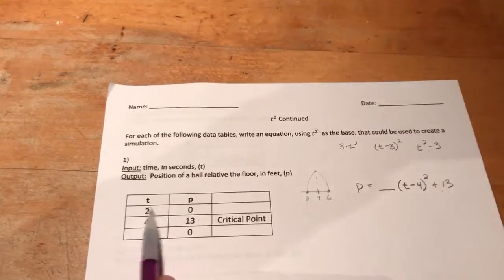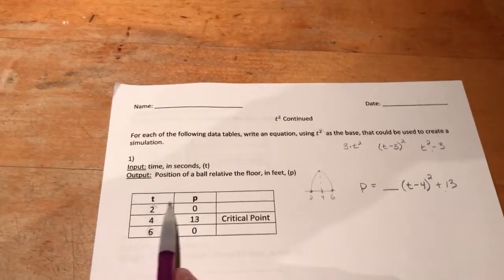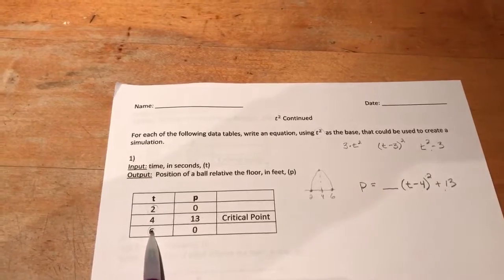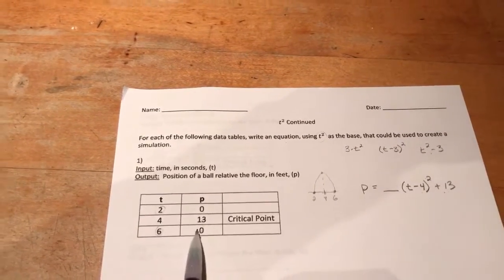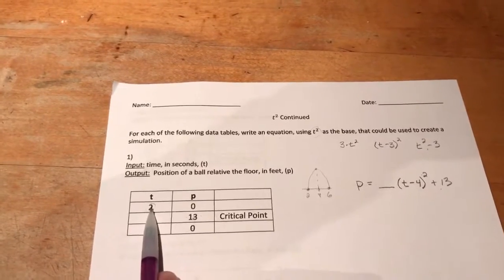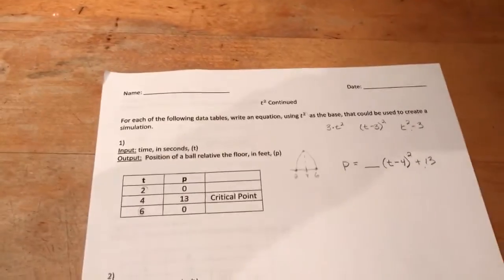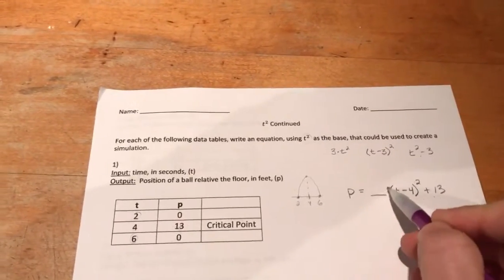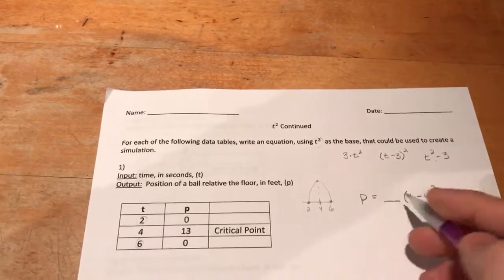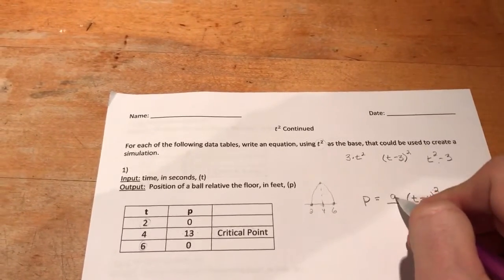Now we simply needed to have one of the others, and since all of this data is going to be symmetric, we know that checking for 1 will get all 3. So the time is 2, the position is 0. We also need it to work for that. Now instead of using a blank here, we're actually going to use a variable. We'll call it a.